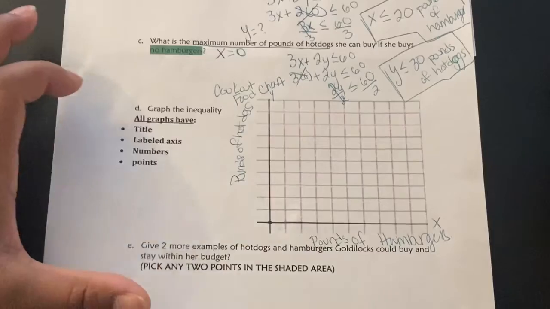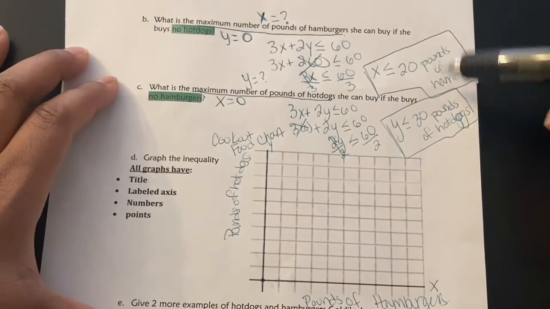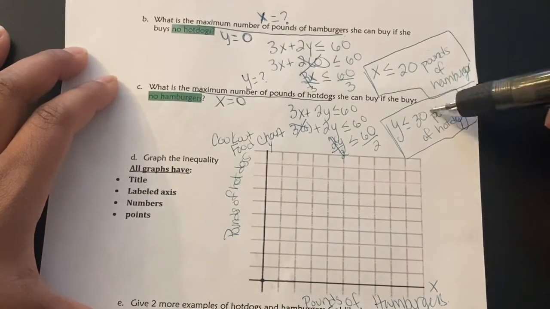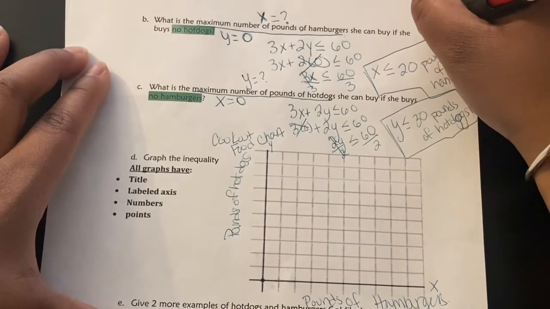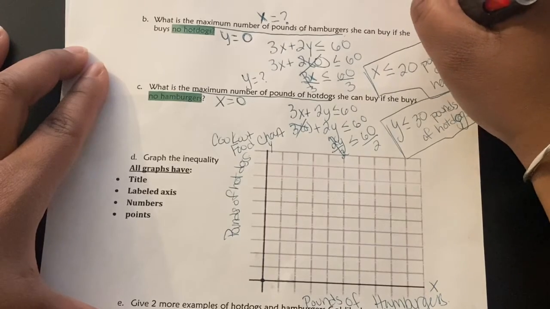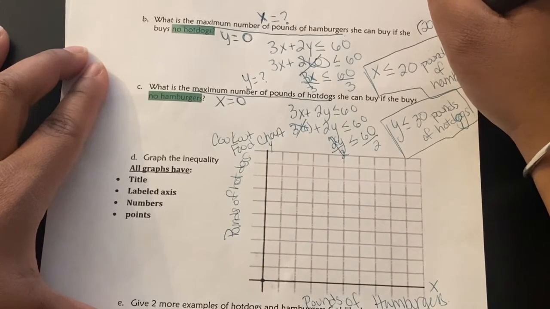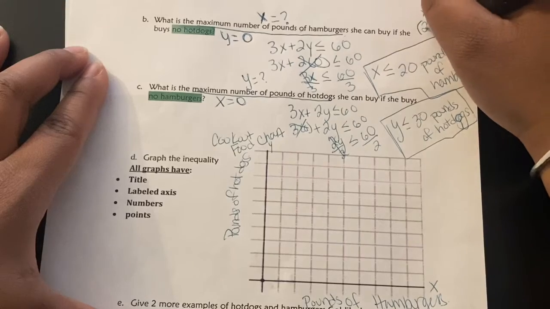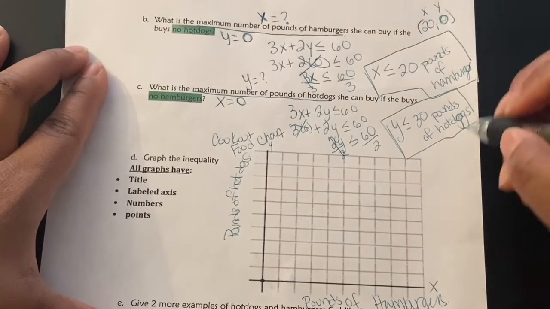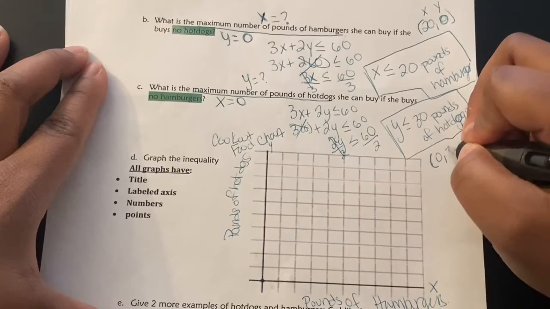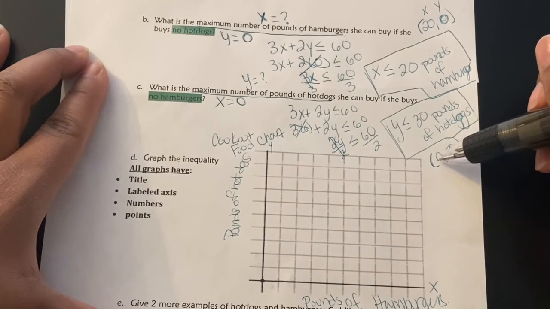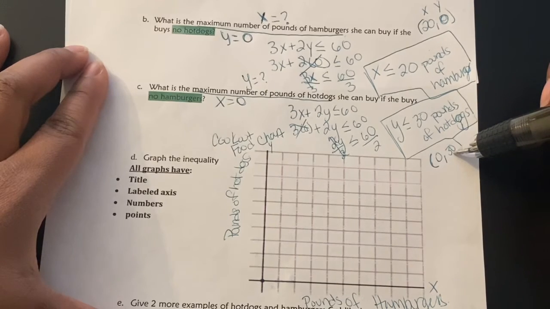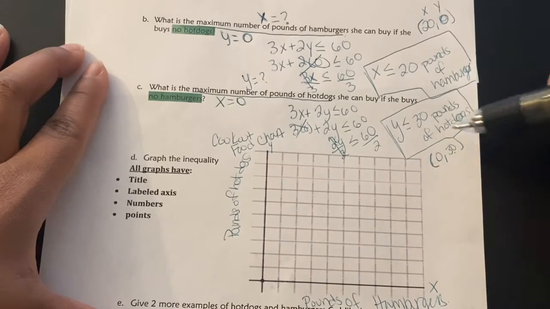Well, if you didn't realize before, when we did this, we basically found our x and y intercept. So here, the pounds of hamburgers, the point would be, since x is 20, it'd be 20 and then 0, because x was 20 pounds, y was 0. And here it would be 0, 30, because x was 0 and y was 30. Just like we did in the lesson before, where we found our x and y intercept.